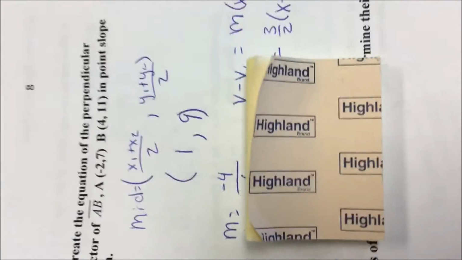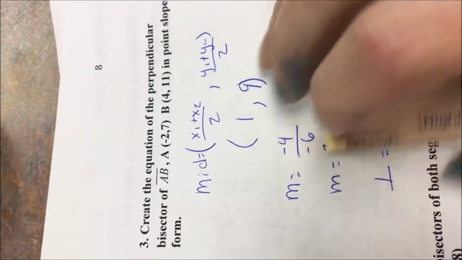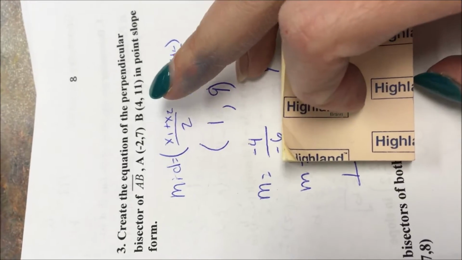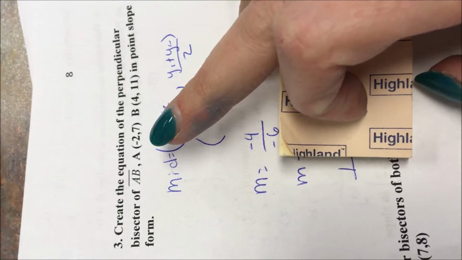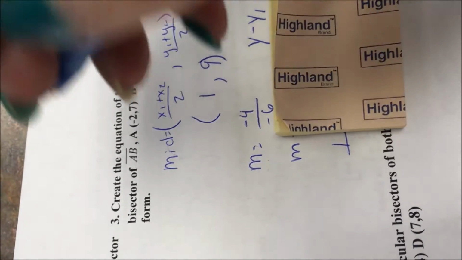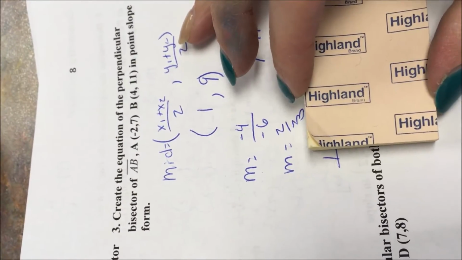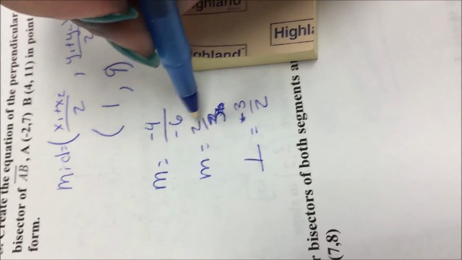The next thing I have to do is find the slope. So the change in y is negative 4. From 7 to 11, it goes down 4. From negative 2 to 4, when I find that change, 4 to negative 2, it goes down 6. So my slope is 2/3. The perpendicular slope ends up being 3/2, and I make that negative, so it's the negative reciprocal. So I've flipped 2 over 3 to 3 over 2, and I've made it negative.